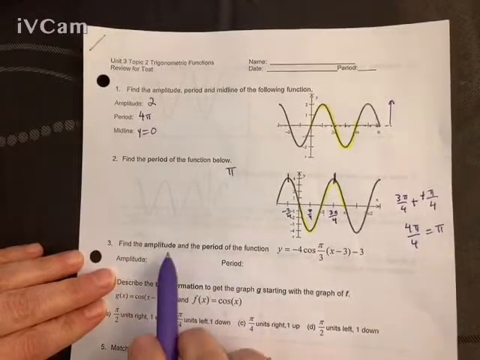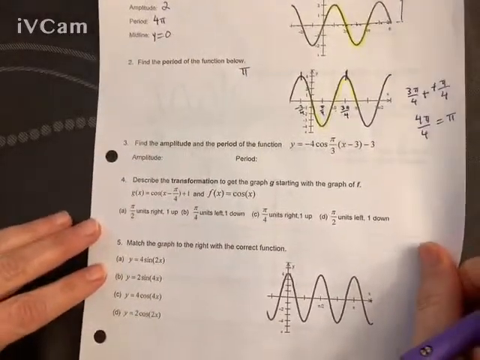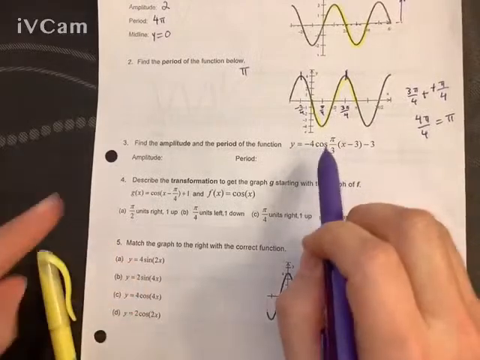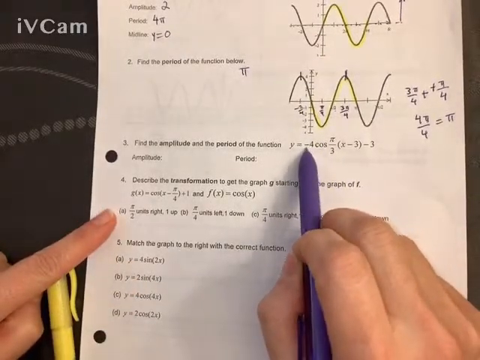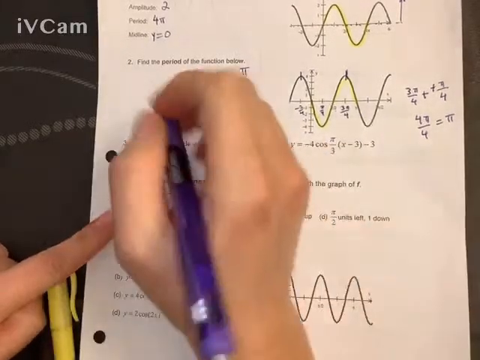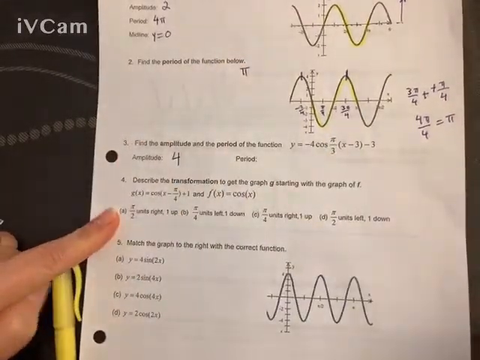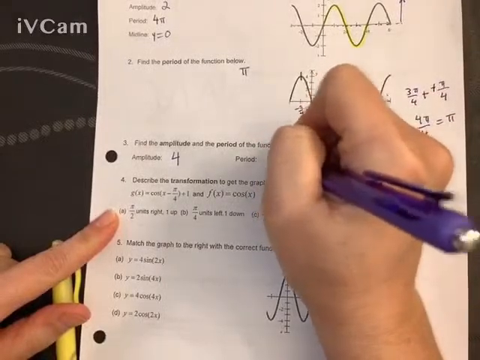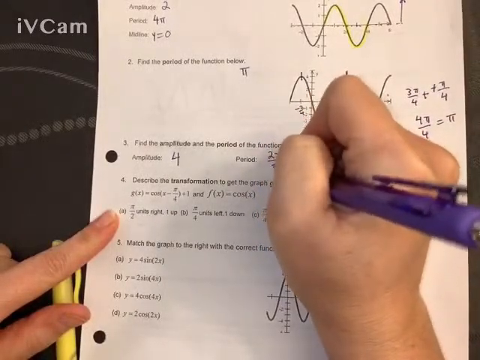Number 3, state the amplitude and period of the following function. All right, well, the amplitude, we want to be really careful here. This negative is not part of the amplitude. It is the reflection over the x-axis. So the amplitude is just 4. To find the period, I'm going to do 2 pi divided by pi over 3.